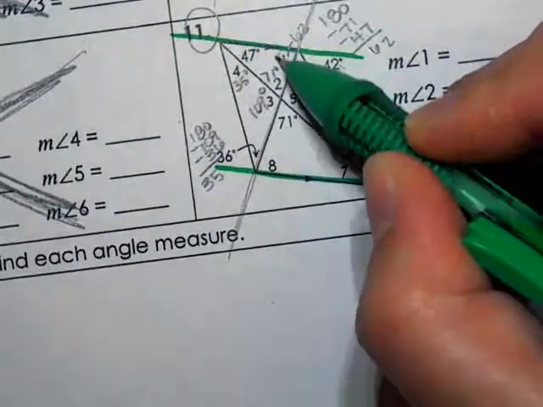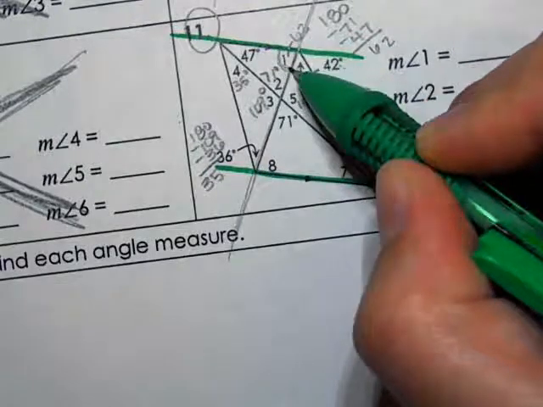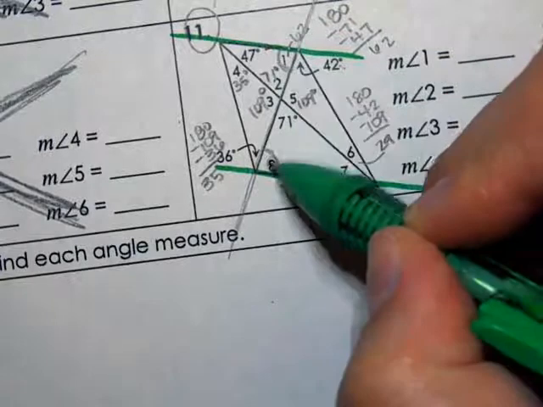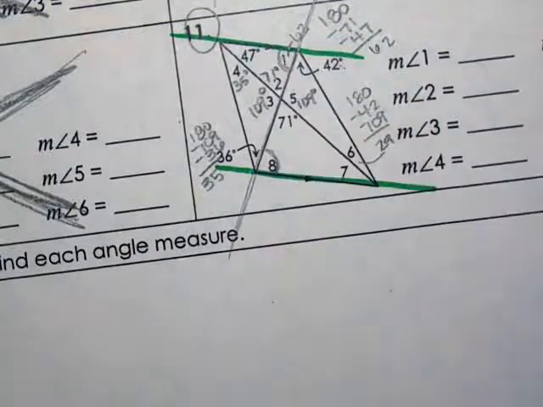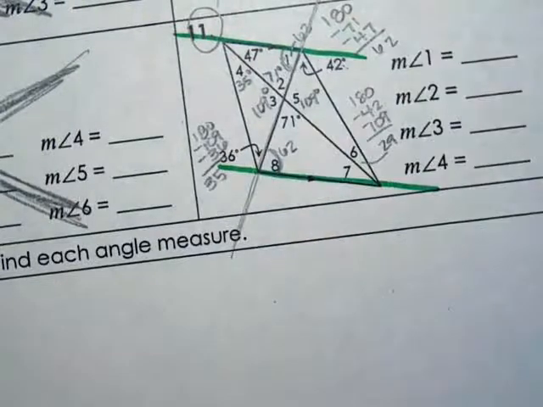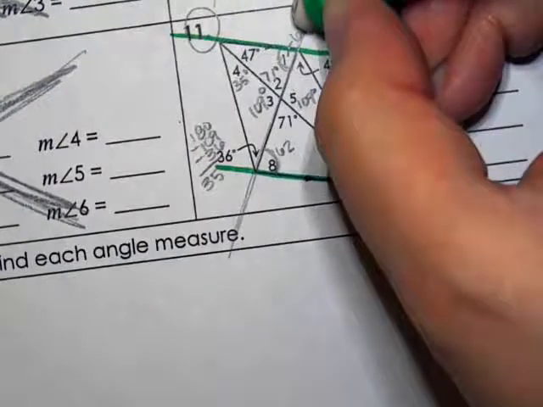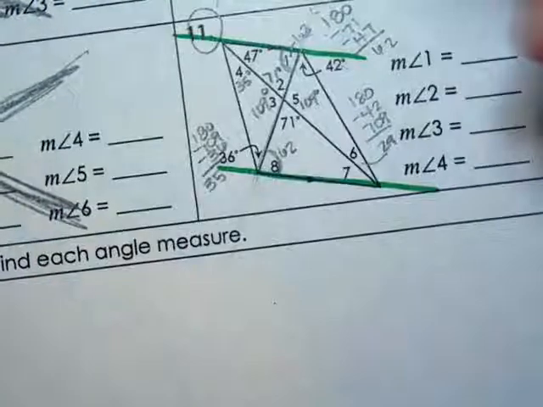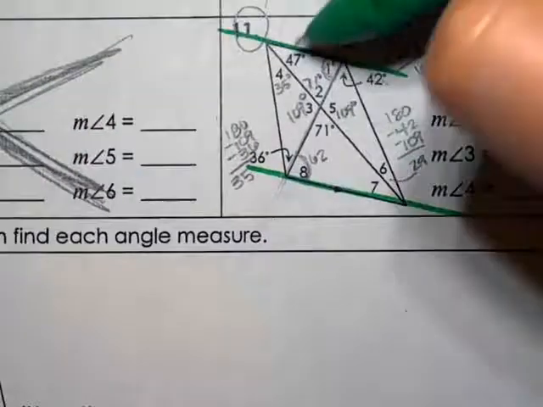And so angle 1 and angle 8 are going to be the same. And can somebody give me a reason why? Alternate interior angles. Okay, so angle 8 is 62 as well. All right, I'm going to erase that one. And then for angle 7, here's the transversal for angle 7.